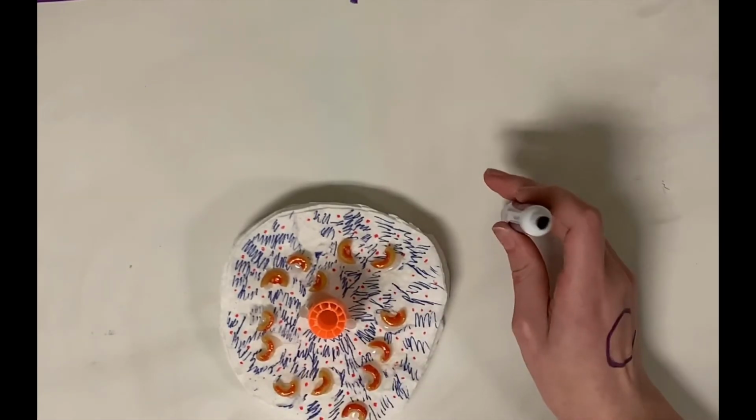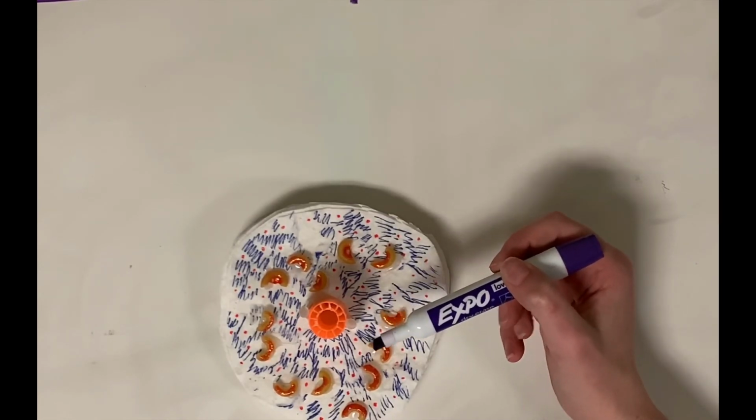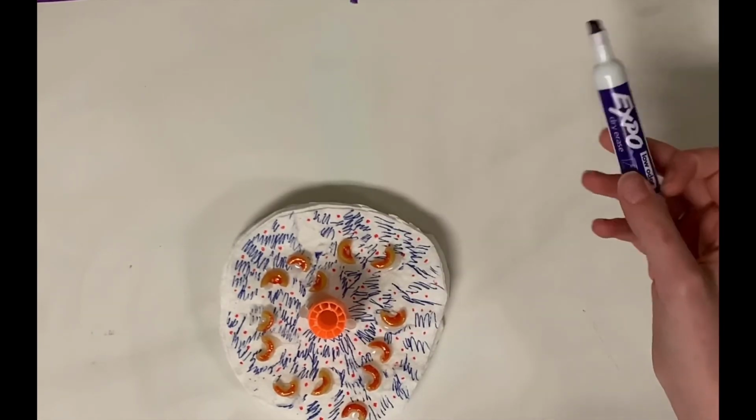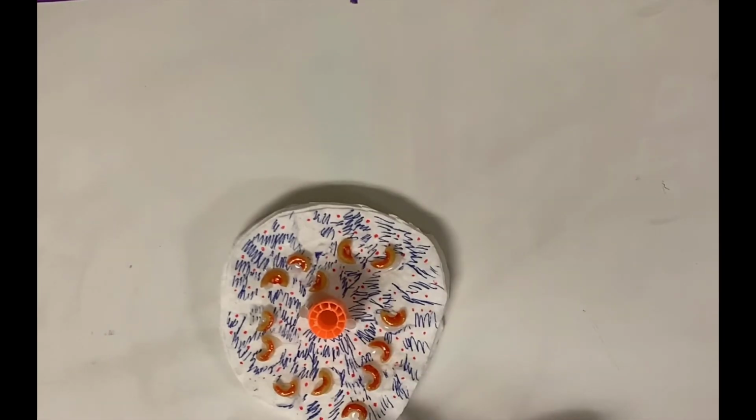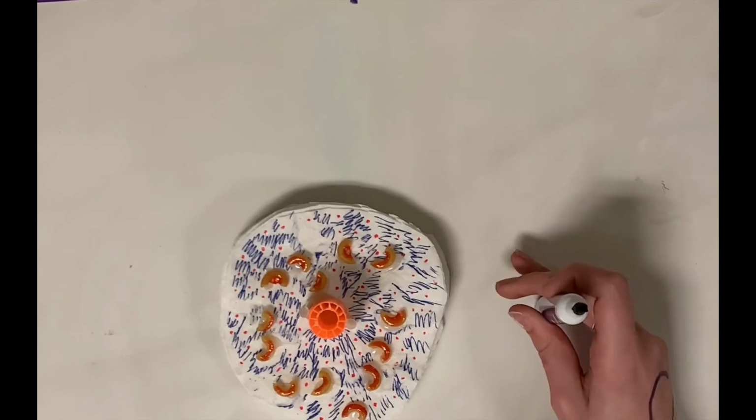Right here we see the veins, which return the deoxygenated blood back to your heart, and then your arteries, which carry the blood away from the heart and toward your other tissues and organs. These macaroni noodles are representing the fibrinogens, which assist in blood clotting.